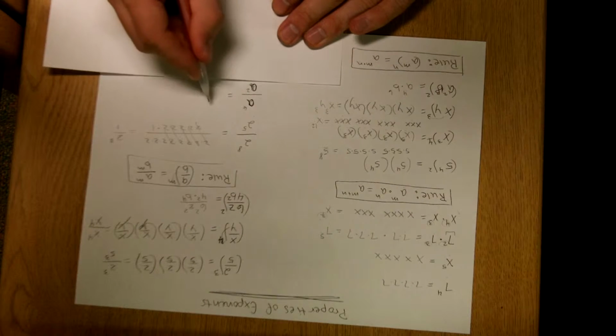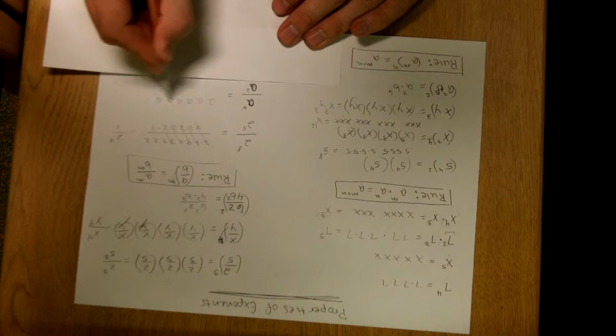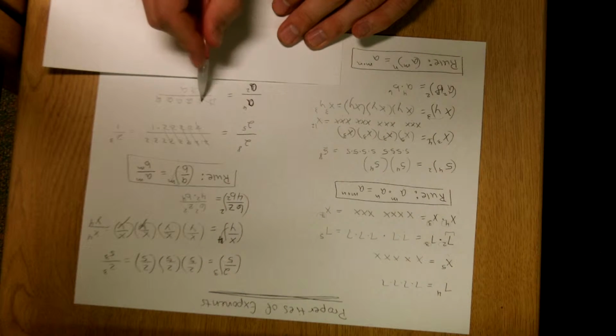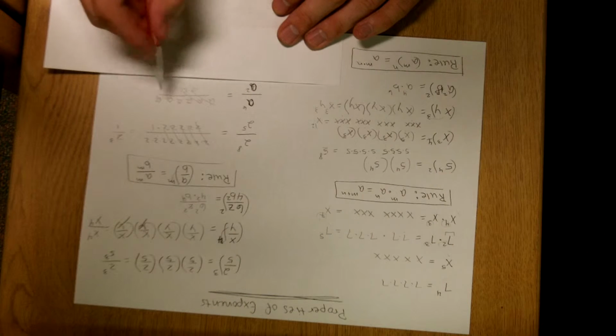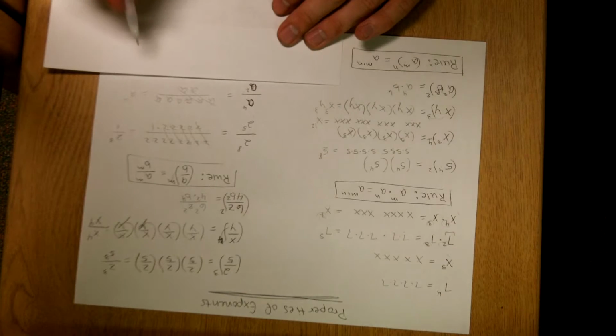If we have a to the 6th over a to the 2nd, it's like a times itself 6 times over a times itself twice. We see factors of a in the numerator and denominator, those go away. So we're left with 1, 2, 3, 4. So it's a to the 4th.